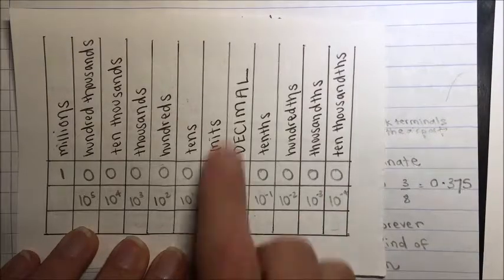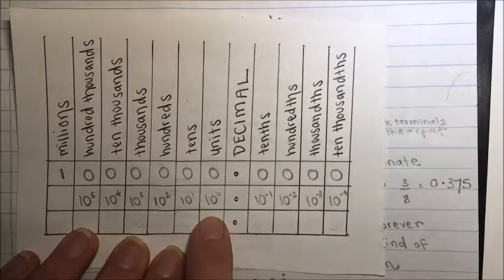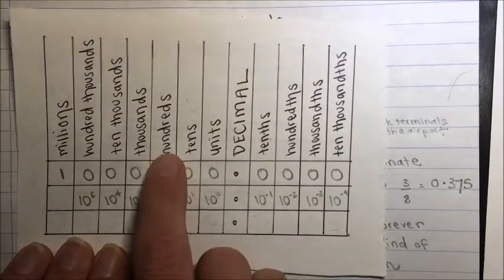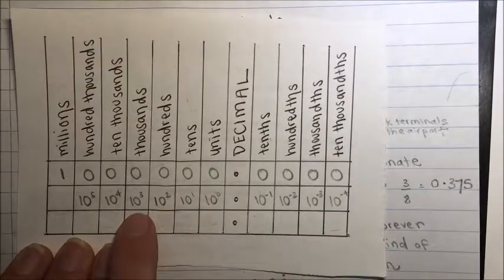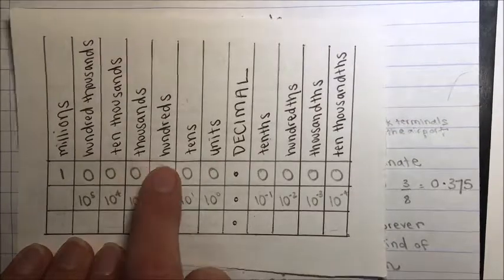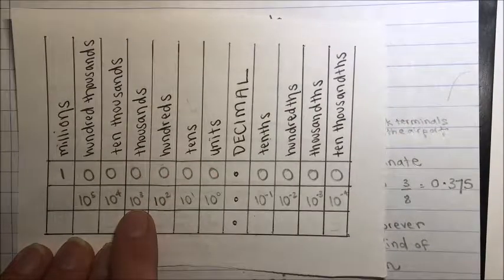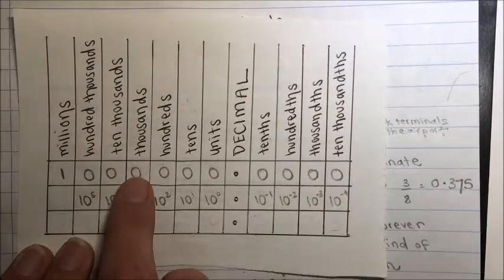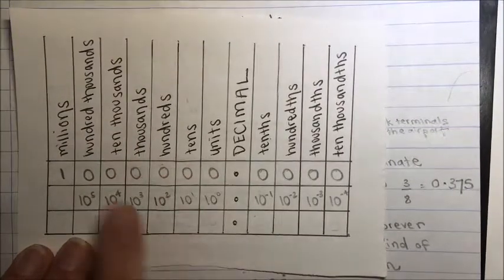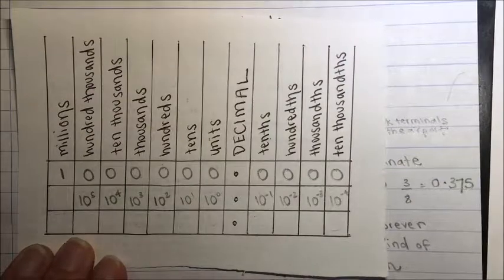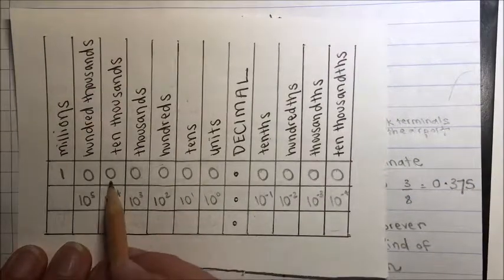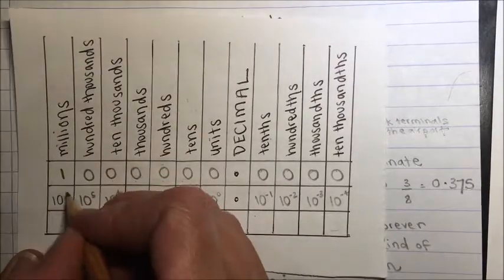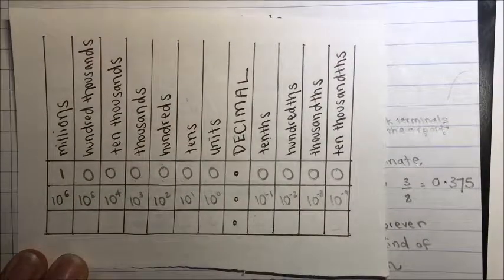We've also learnt that 10 to the power of 0 is 1. 10 to the power of 1 is 10. 10 to the power of 2, 100. 10 to the power of 3. Think about if that was 1,000, it would have 1, 2, 3 zeros. 10,000, 10 to the power of 4. If that was 1, there'd be 1, 2, 3, 4 zeros. 10 to the power of 5 for 100,000. So let's count the zeros. 1, 2, 3, 4, 5, 6. This is 10 to the power of 6.